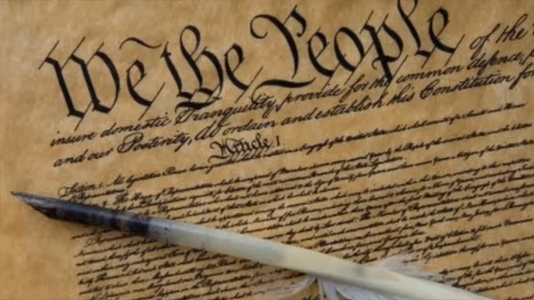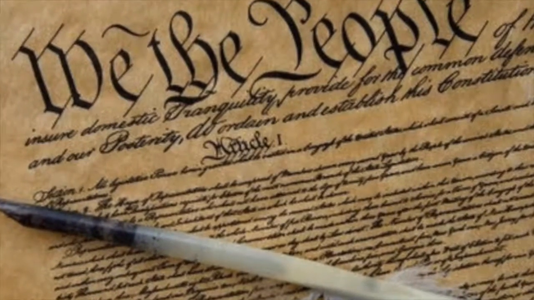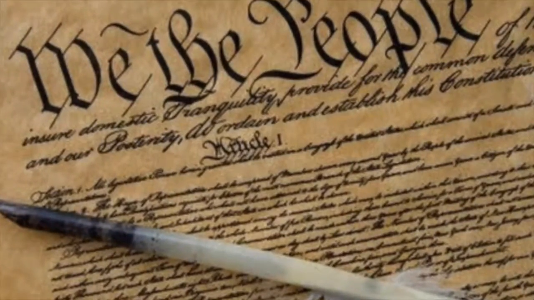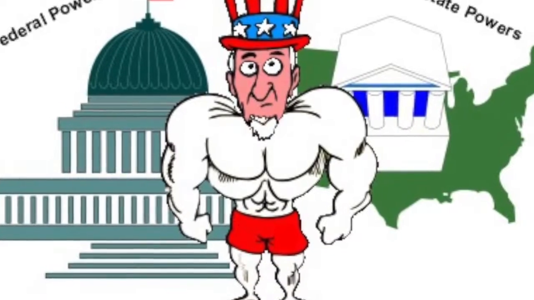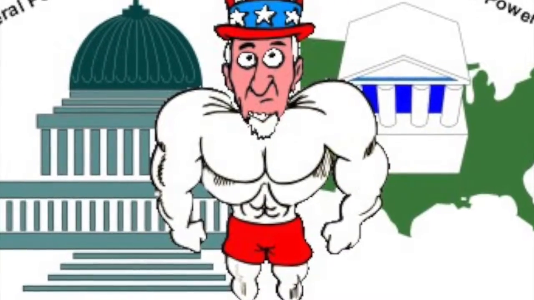1787, the year our forefathers signed the Constitution of the United States, completely throwing away the former government in the Articles of Confederation. The Articles of the Confederation, quote, "Each state retains its sovereignty, freedom, and independence, and every power and jurisdiction and right which is not by this Confederation expressly delegated the United States in Congress assembled." The Constitution makes a stronger federal government instead of a strong state government stated in the AOC.